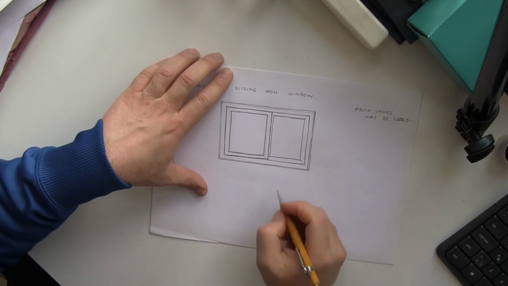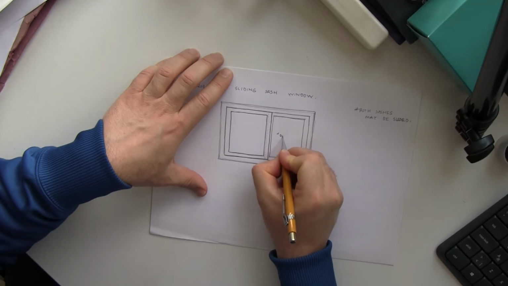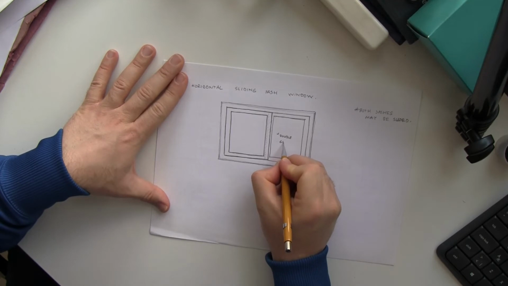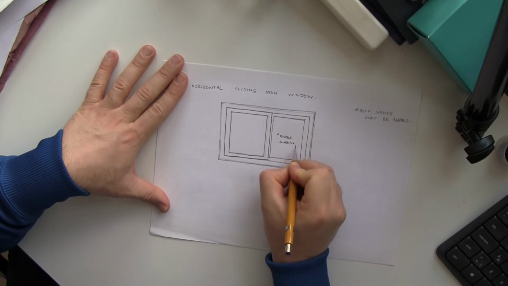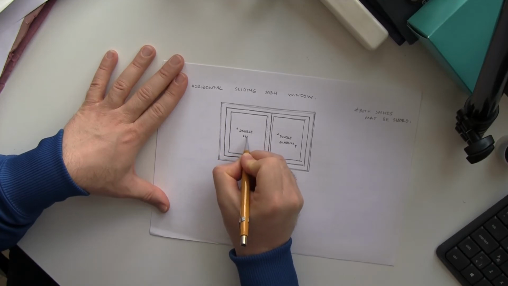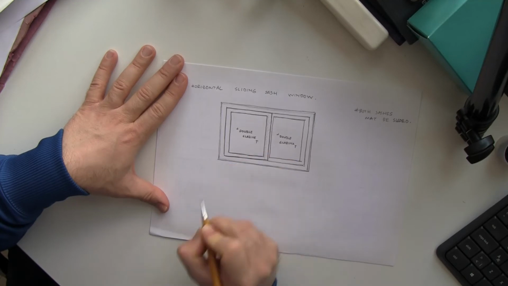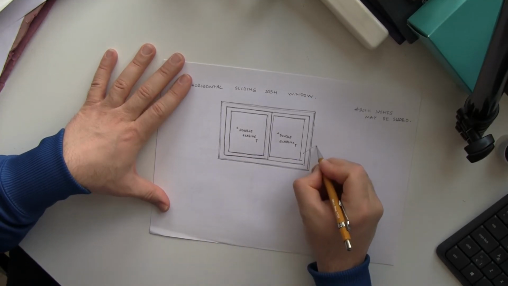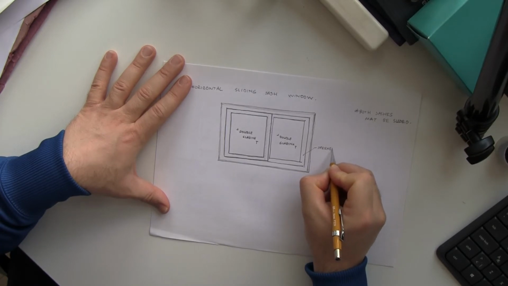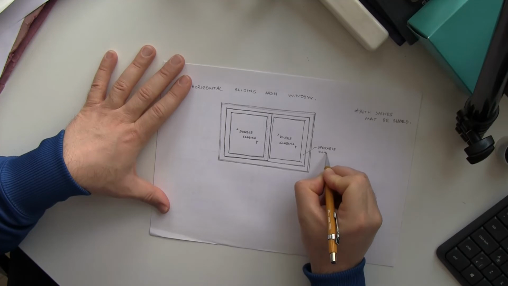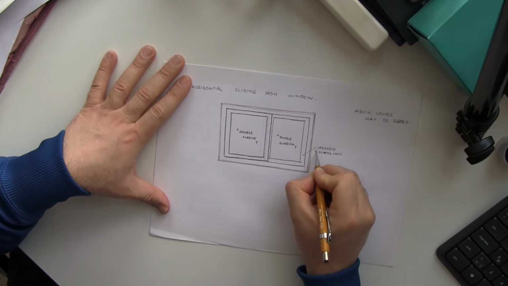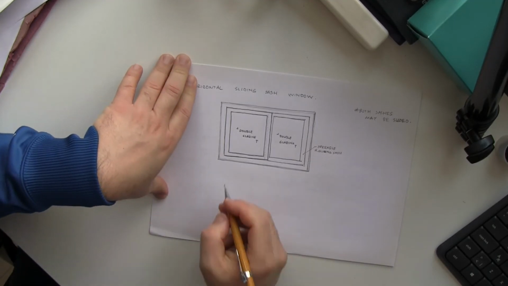Both of them are operable sashes. So what do I have here? I have double glazing there, and double glazing here. And this is the operable sliding sash. Let's put an H letter here for horizontal sliding.